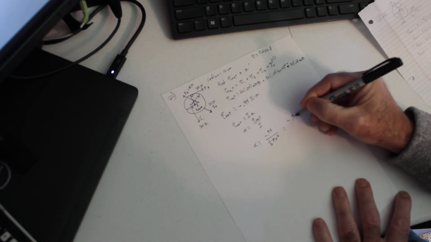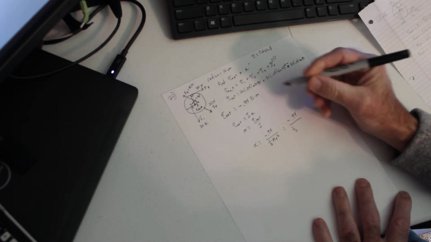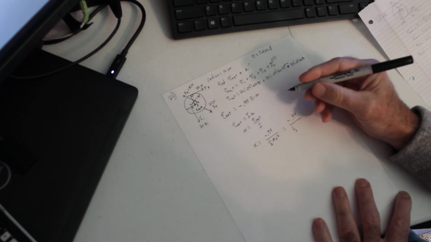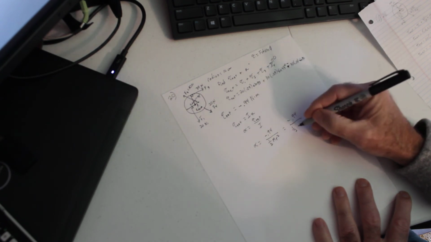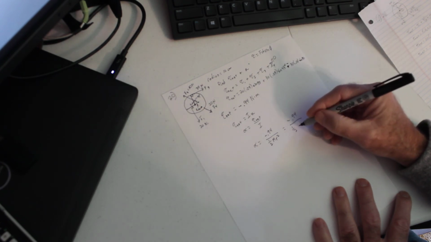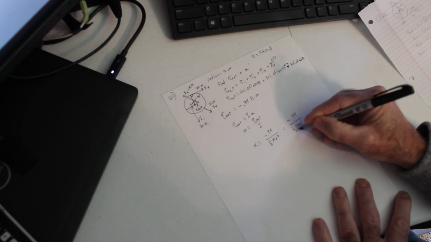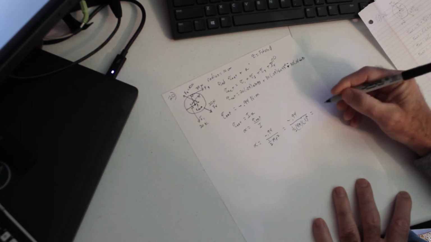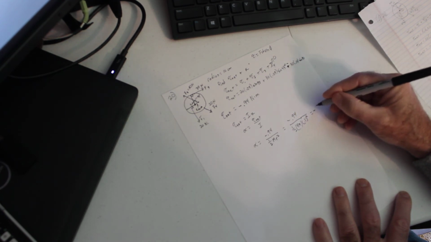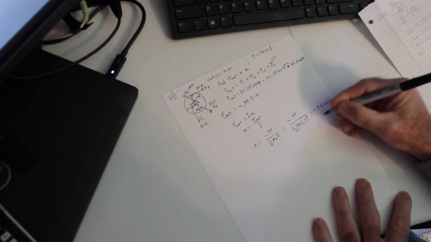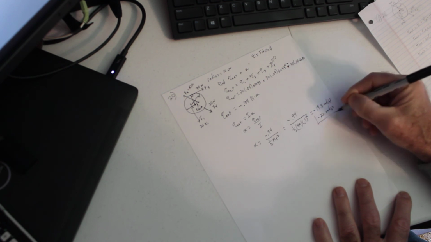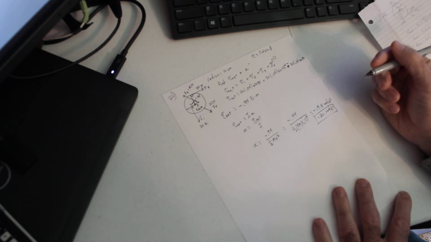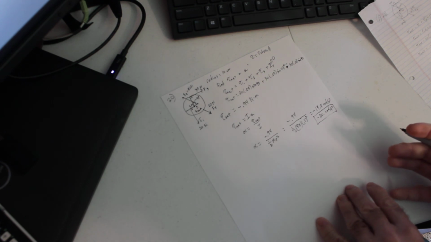This is negative 0.94 over 1/2 the total mass of the disc, which is given to you as 9.5 kilograms, and the radius is 0.1 squared. So we calculate that all out and we get minus 19.8 radians per second squared, or minus 20 radians per second squared with sig figs. So that's the answer to number 20.